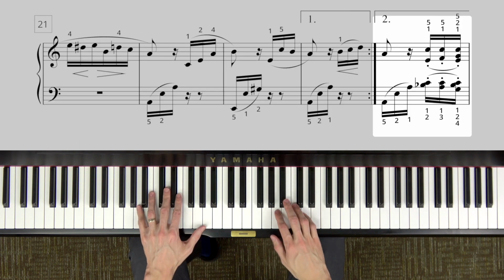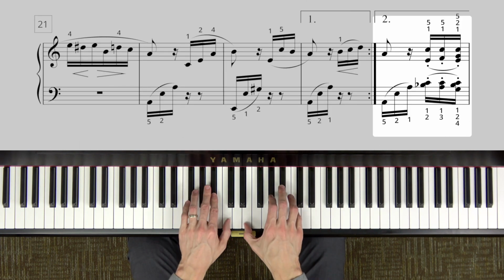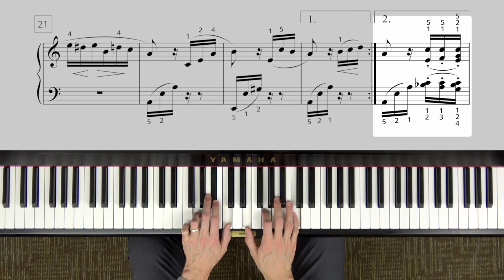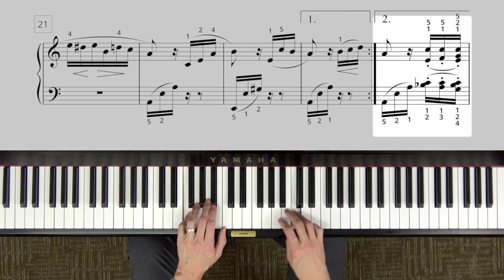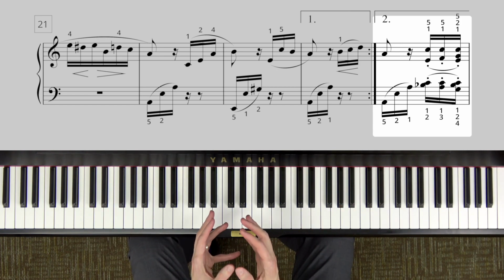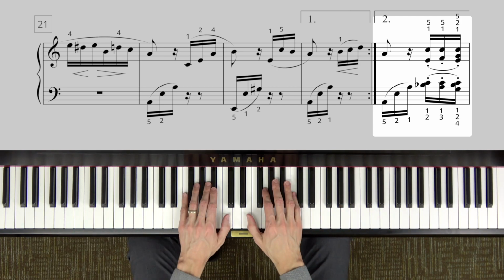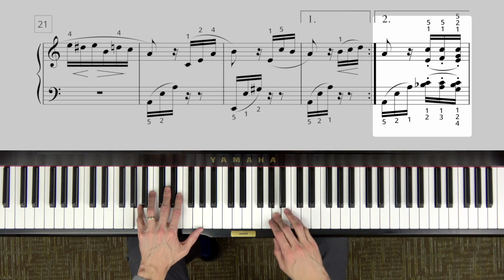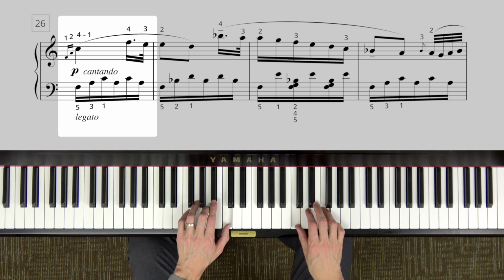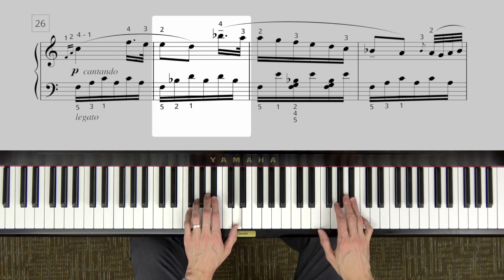So you notice right there in the second ending, we transition. These three chords kind of get us ready for the start of the B section. It's called a transition. A transition is a short section that brings you between two main sections. So here's our transition. Then we're in the B section.